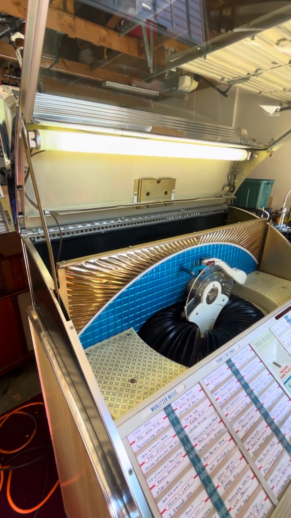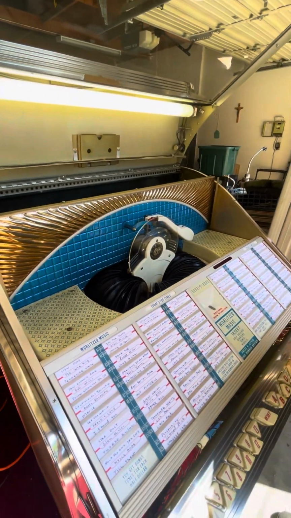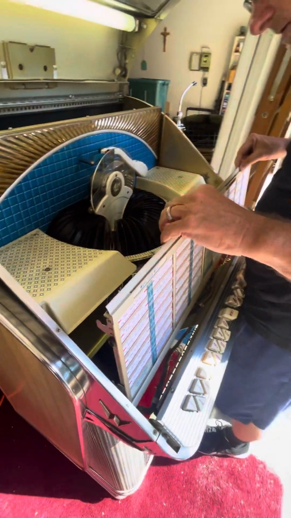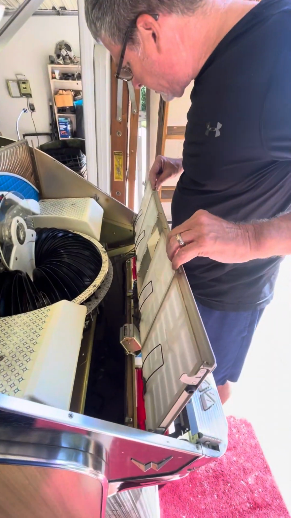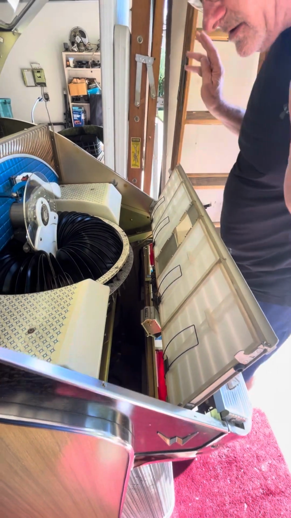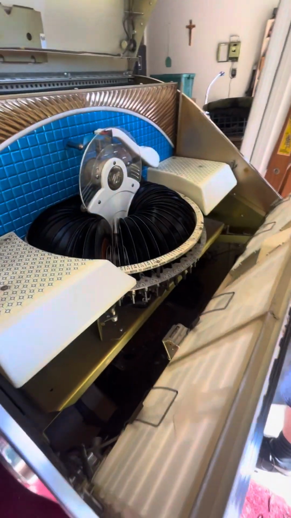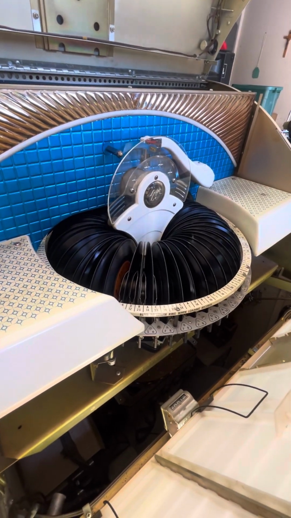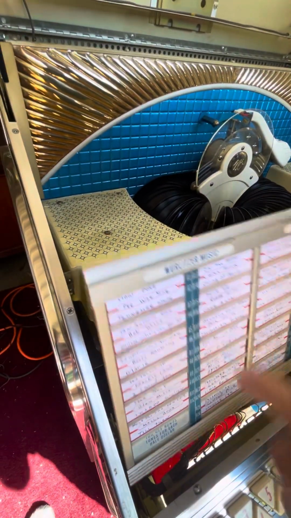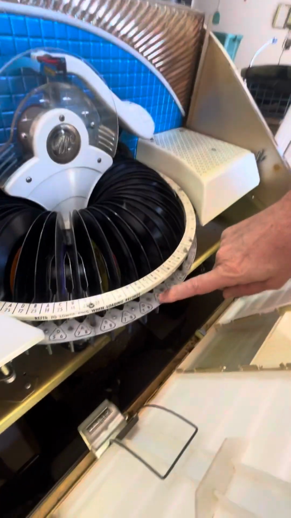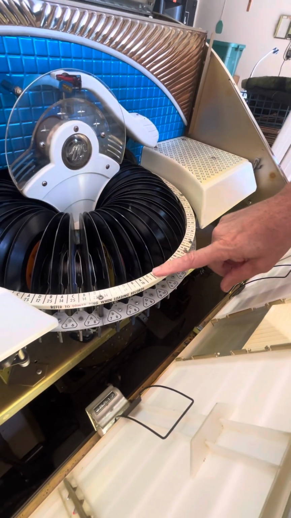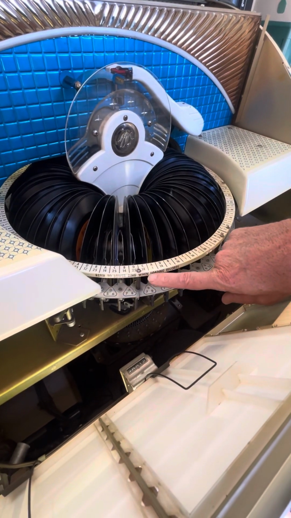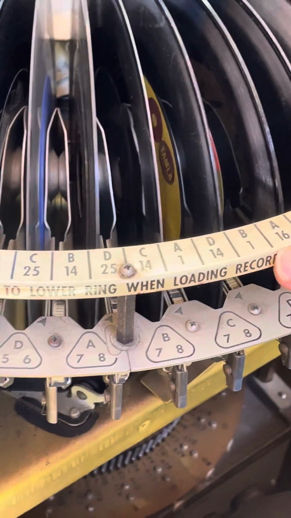So you're like, well, how do I change the records? Well, see what I just did? I lifted that up and it hits there, so you can just leave it like that. When you load the record, if you want to put a record in A1 and A2, you have to use these. You don't go by this up here. You go by the bottom one. See, refer to lower ring when loading records. Do you see that? I do.